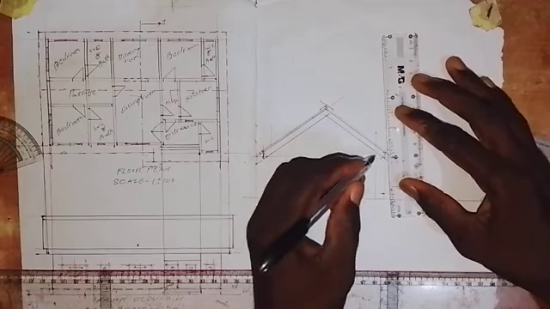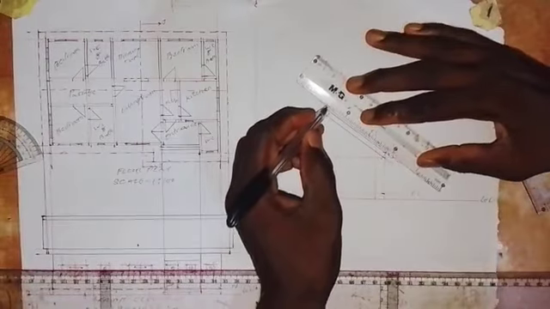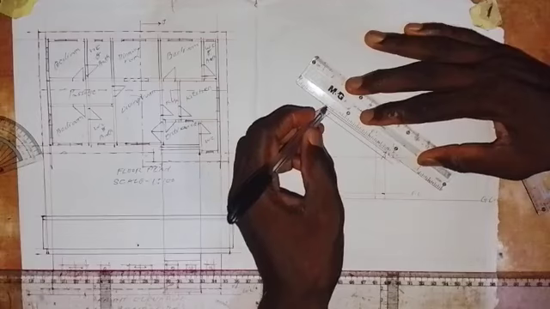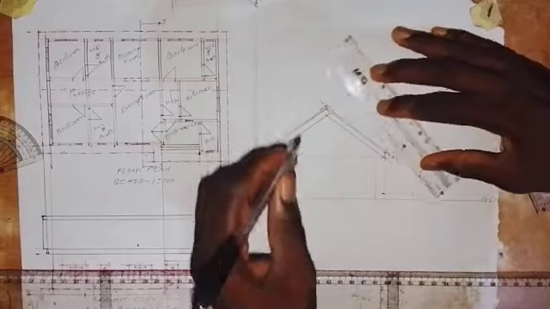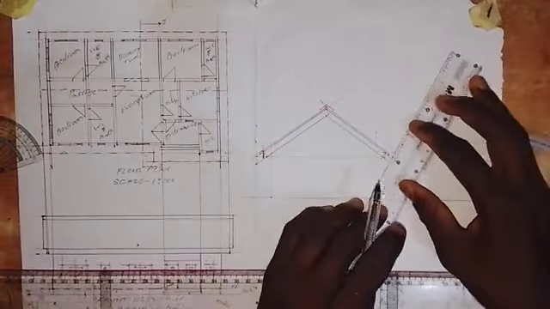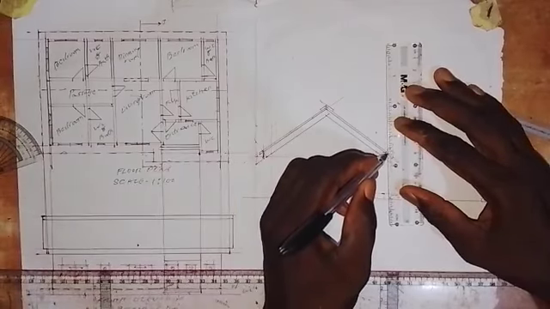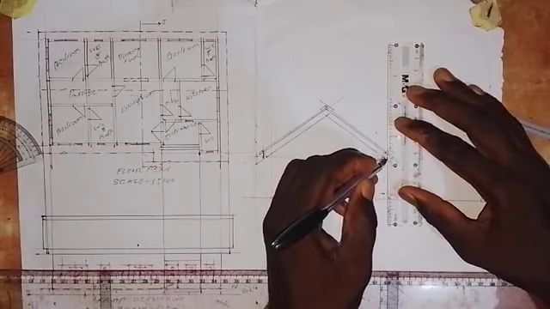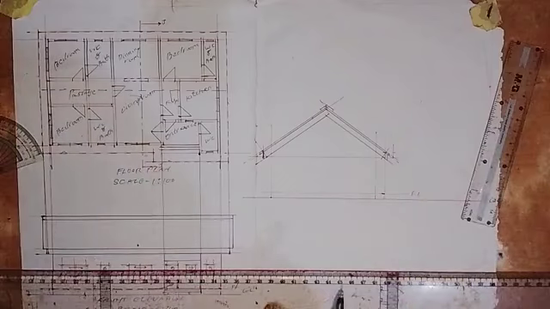For the roofing material, I will also make this line a thick line from here to here. So we have this. For the facial board, I just cut it out here with this. All right, so we have the roofing material in place.